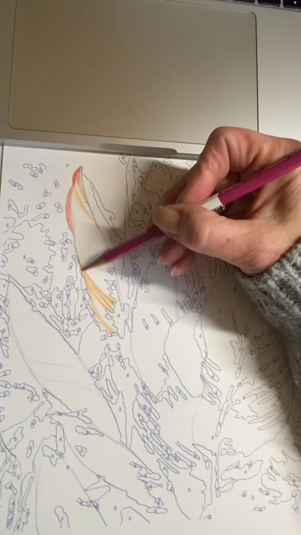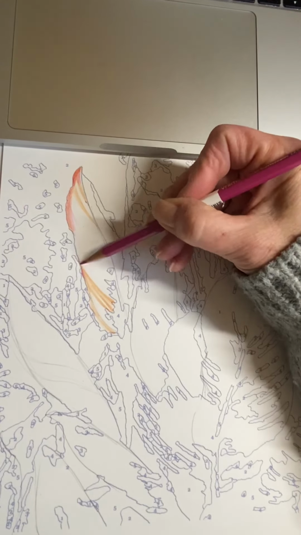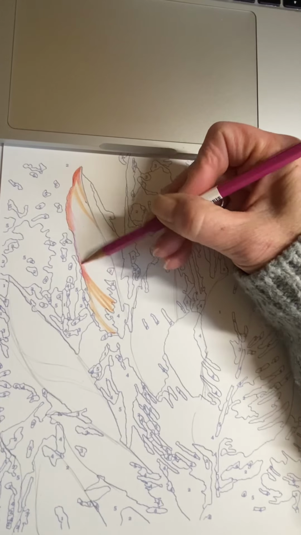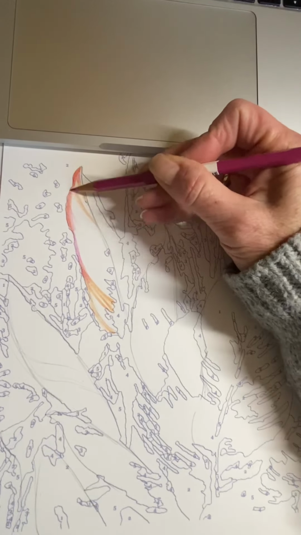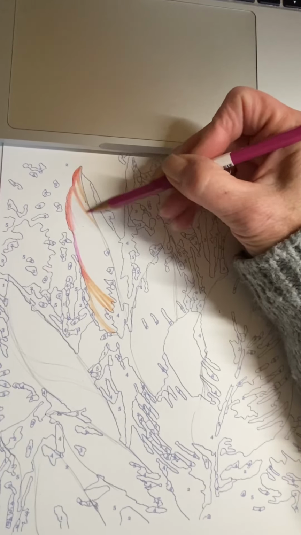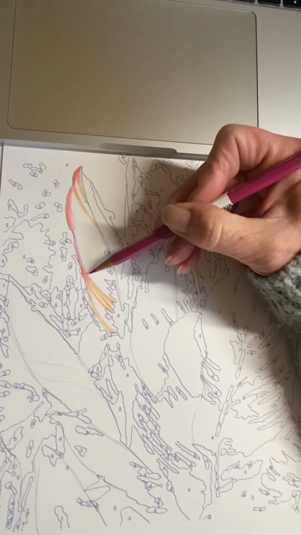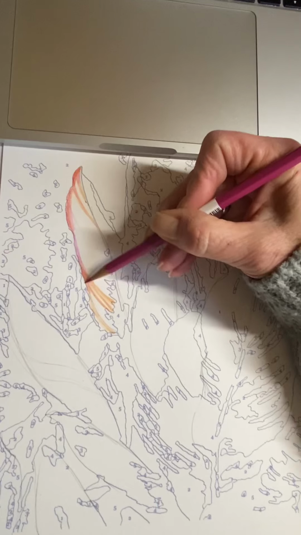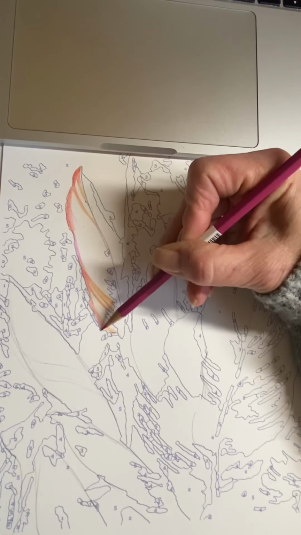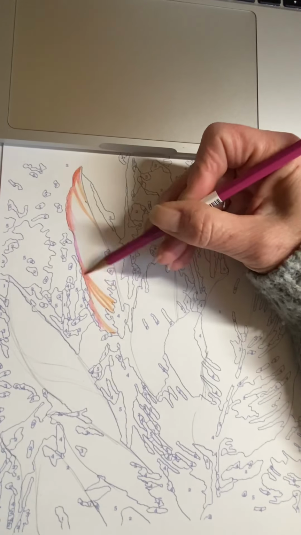So, super fun. It's a snowy day out there today, and I'm working from home. I didn't want to drive over to the studio. I have my colored pencils here at home, so I decided I'd try this out. I printed this on some pretty nice paper.